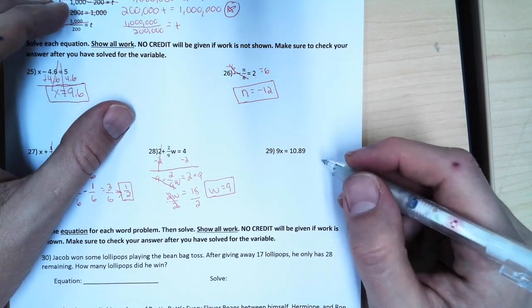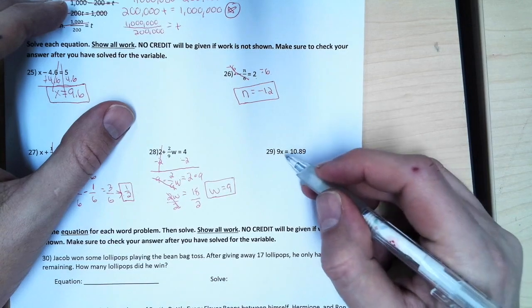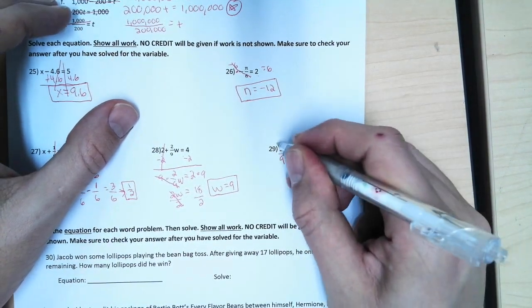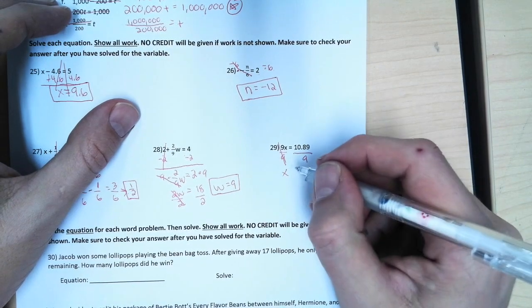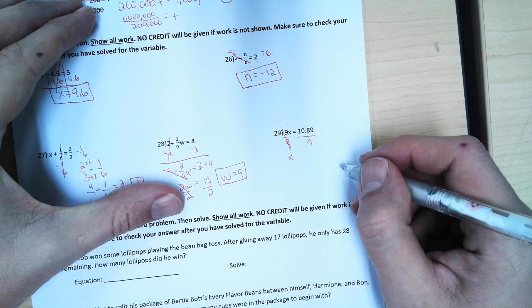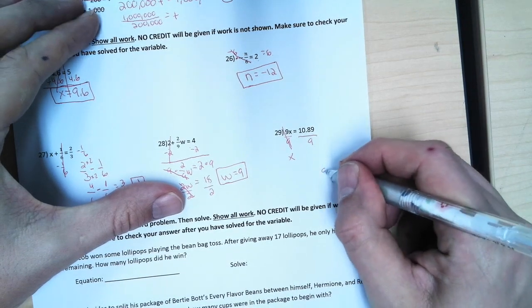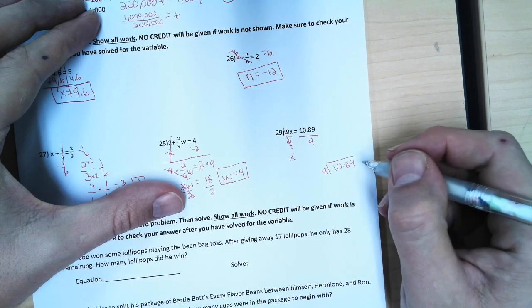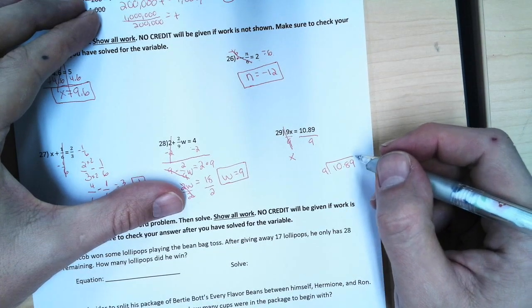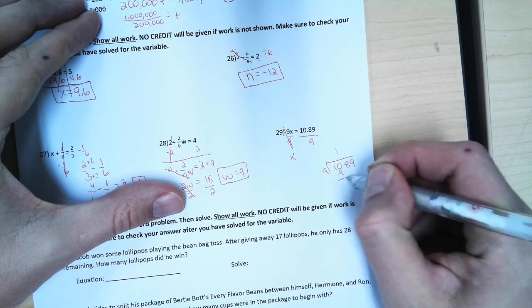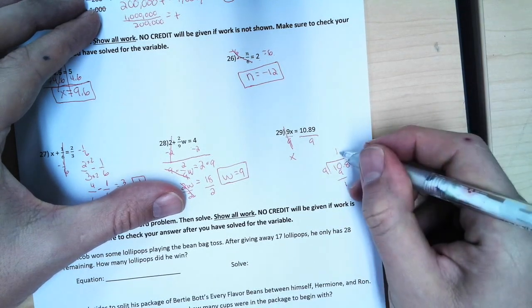Number 29. Since I'm multiplying here, I have to divide. My 9's cancel out. Now I need to do long division here to figure out the remaining number. 10.89 divided by 9. 9 goes into 10 one time with one remainder.